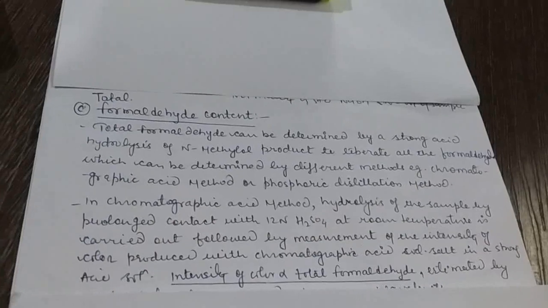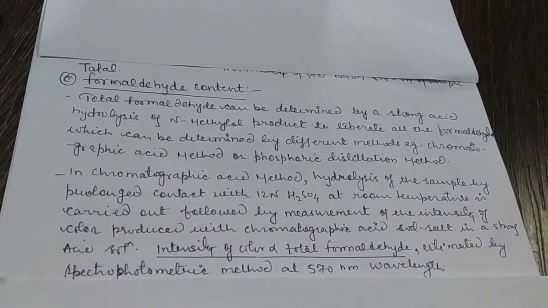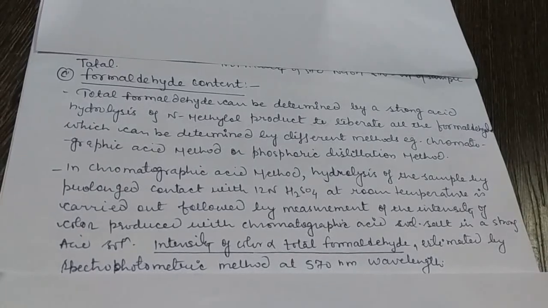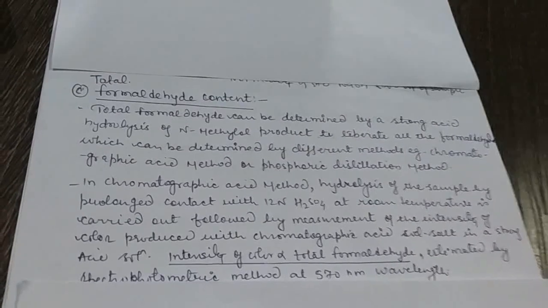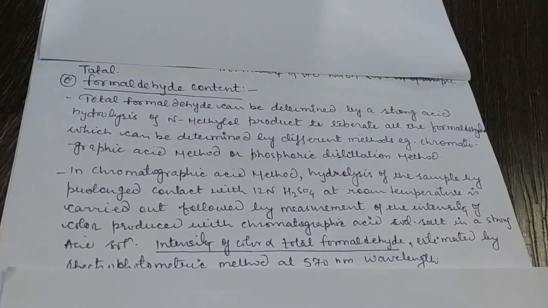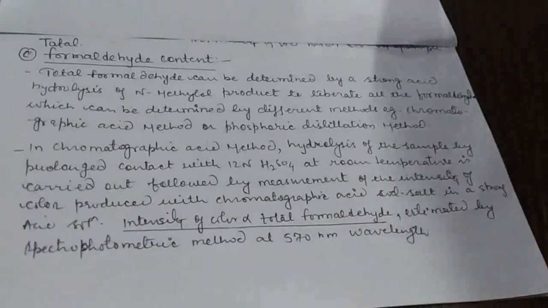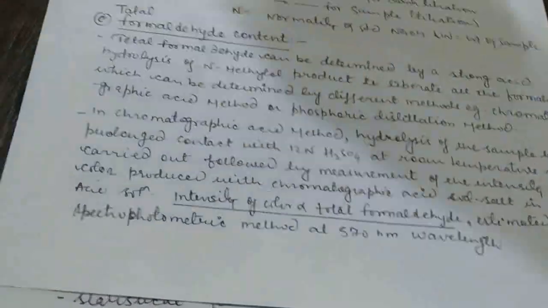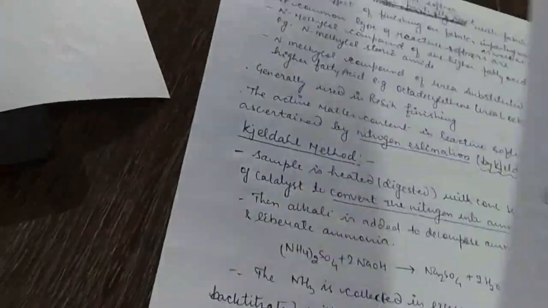The intensity of the color is directly proportional to the total formaldehyde content, and it can be estimated by the spectrophotometric method at 570 nanometer wavelength. In this way we can estimate the total formaldehyde content in any type of resin which is formaldehyde based.